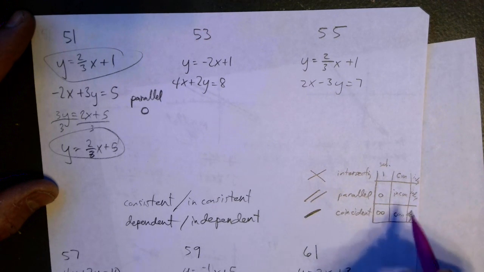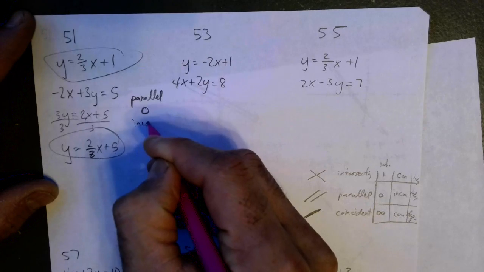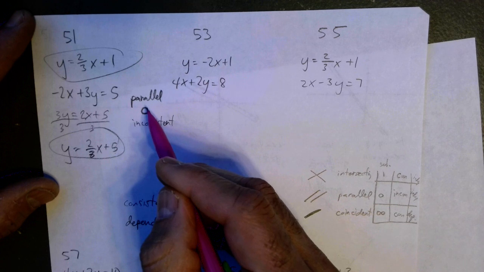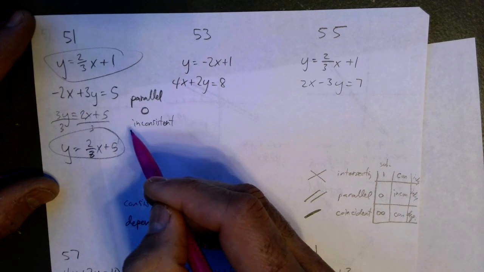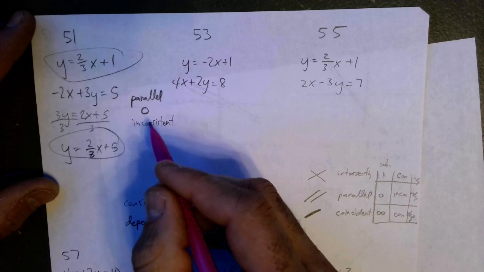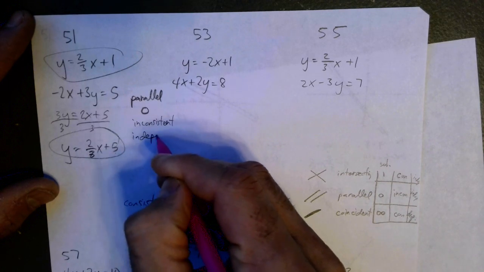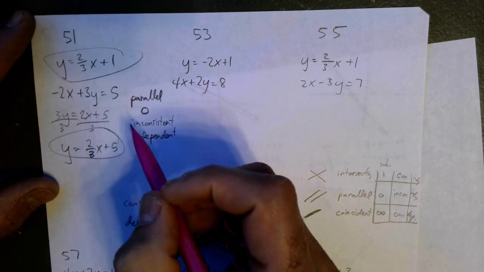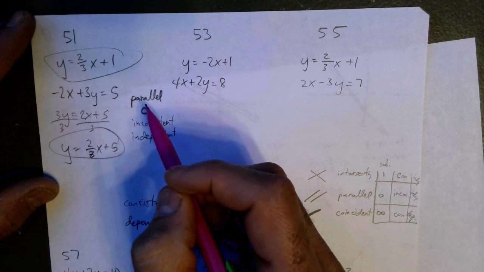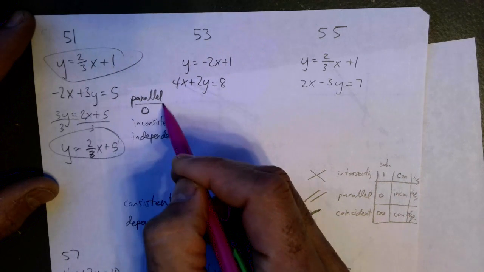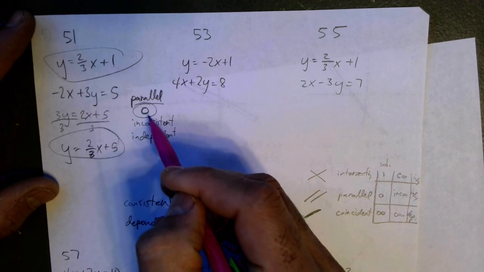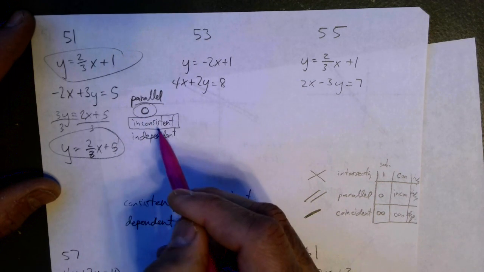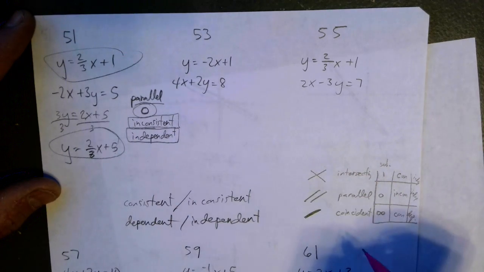And we're going to introduce 2 new ideas here. They are inconsistent. If there is no answer, no solution, then their lines are inconsistent. And we're going to say they are independent, meaning one line does not depend for its answers on the other line. So you need to have 4 parts to 51. The lines are parallel with no solutions. The lines, therefore, are inconsistent, meaning no solutions, and independent, meaning they have nothing to do with each other.